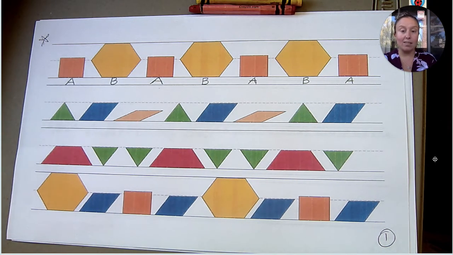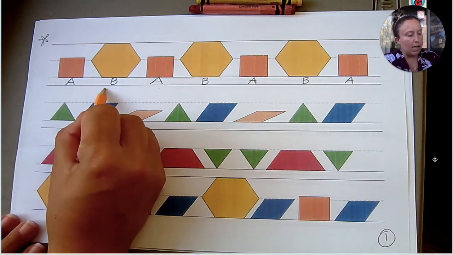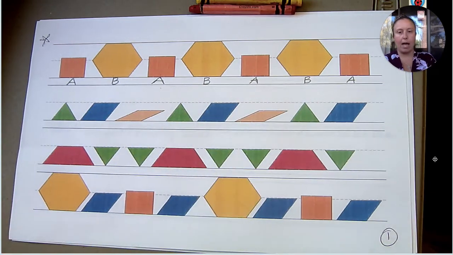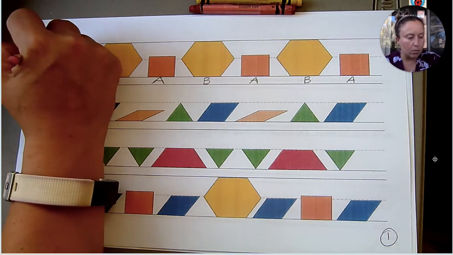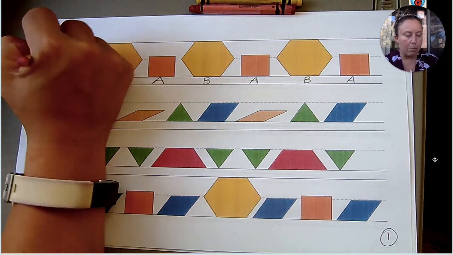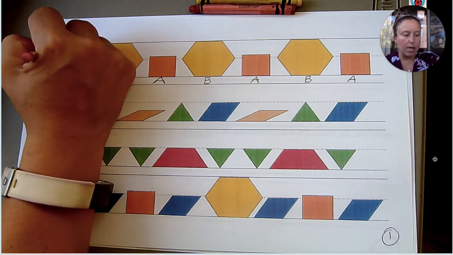Did you pause me? Okay. What do we call this pattern? This pattern is called an AB, AB, AB, AB pattern. So we would just name it this. You might call it AB, or you could just call it ABAB.